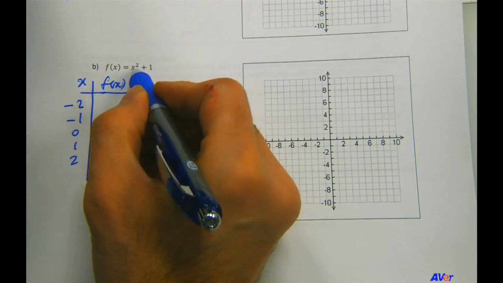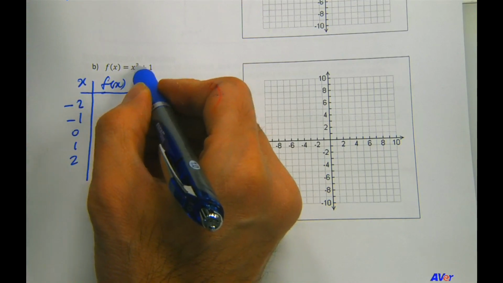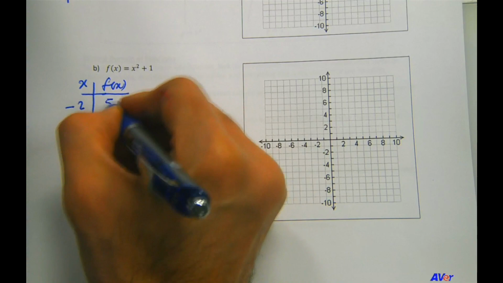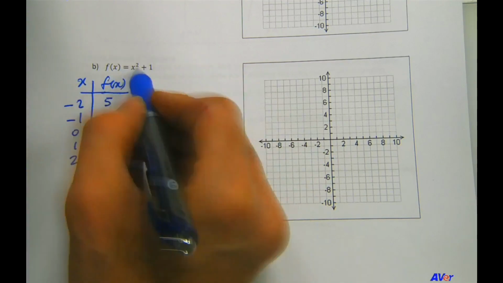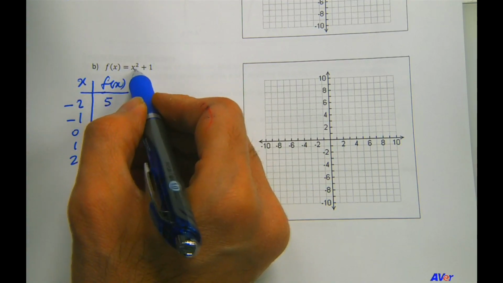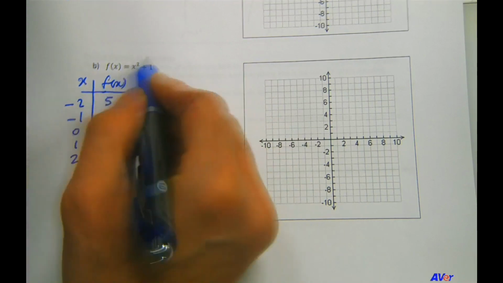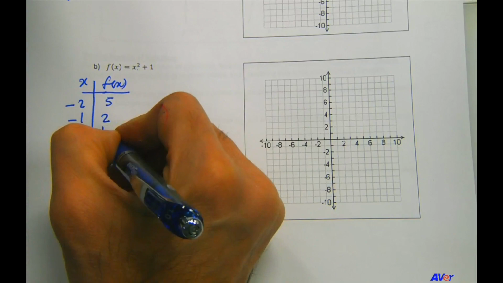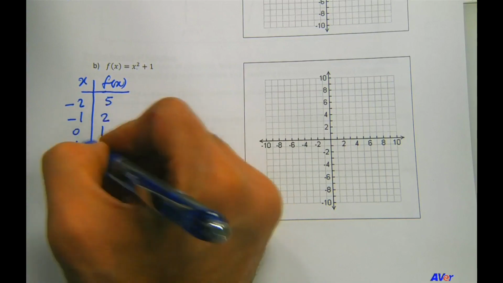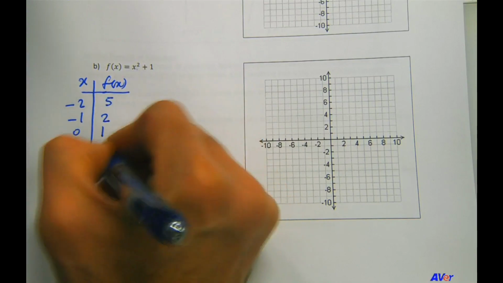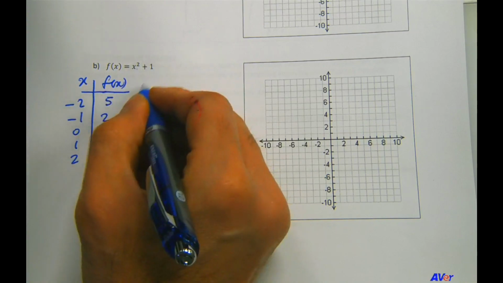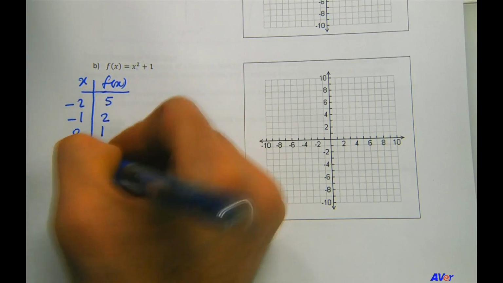Minus 2 squared is 4. 4 plus 1, 5. Minus 1 squared is positive 1. Plus 1, 2. 0 squared is 0, plus 1 is 1. 1 squared is 1 plus 1, again 2. 2 squared is 4 plus 1 is 5, right?